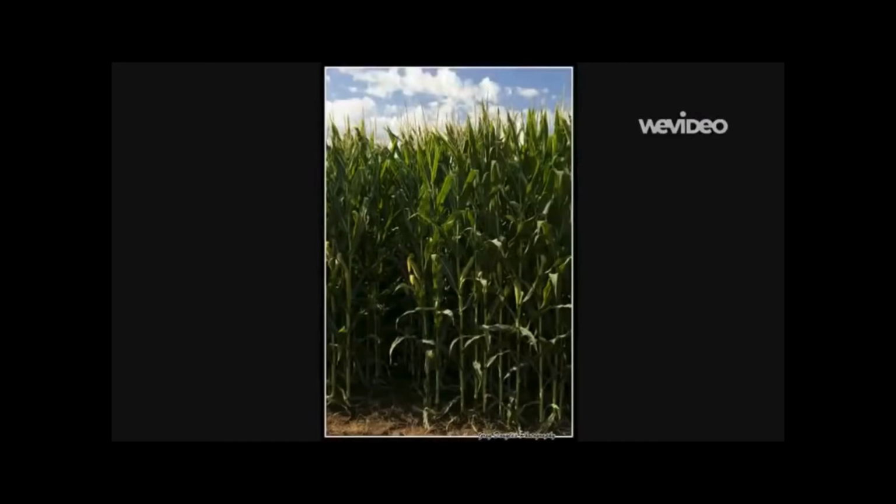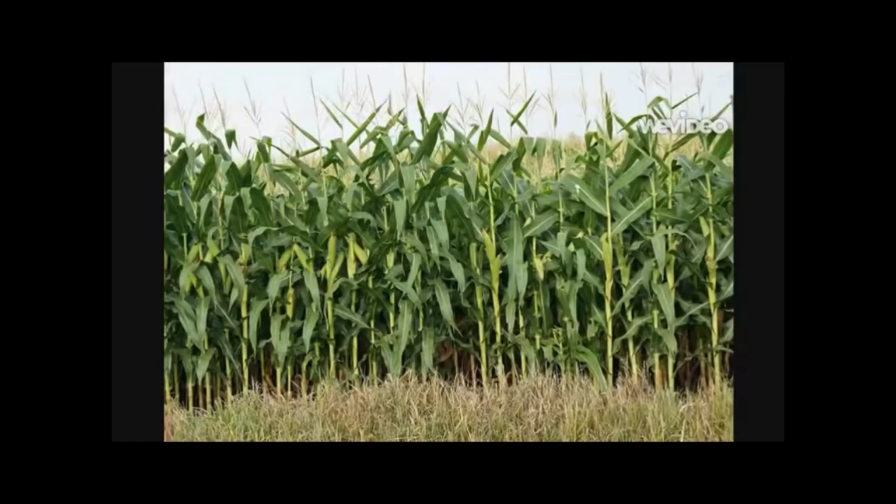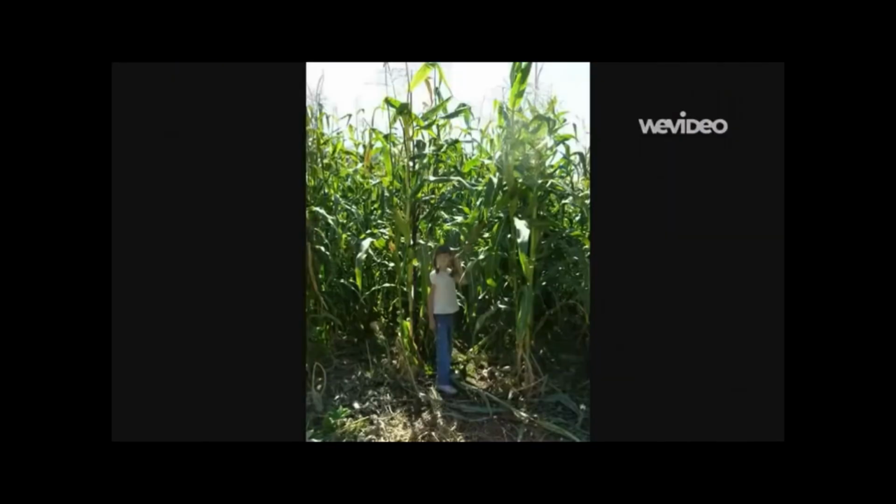Does anyone know someone that is 15 feet tall? Typically, the average person is around 5 to 6 foot tall, which means that the corn stalk can grow to be well over twice the size of many people.